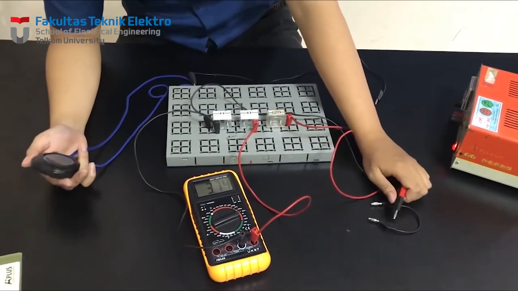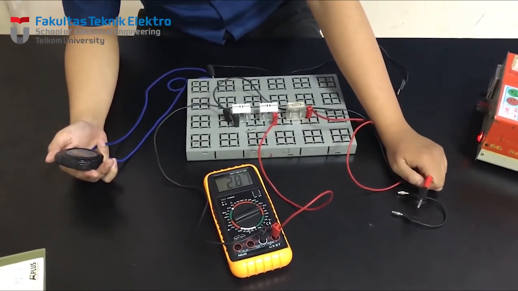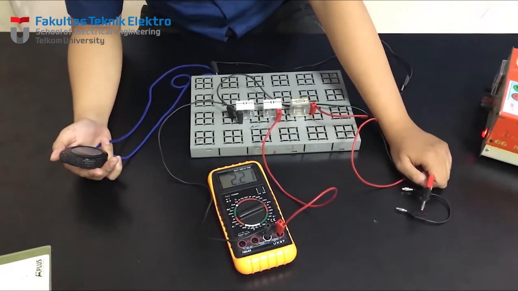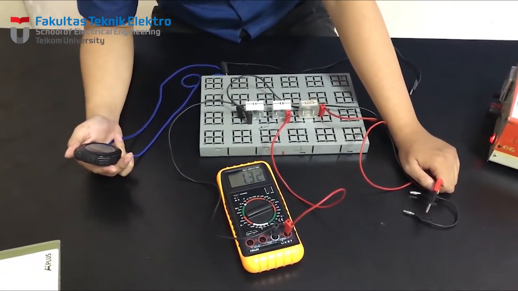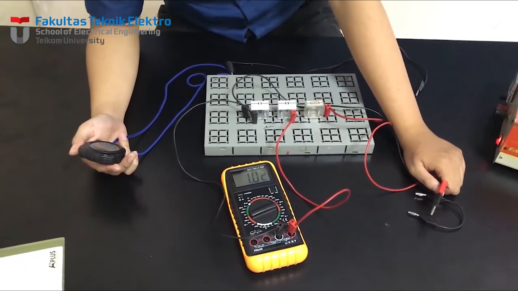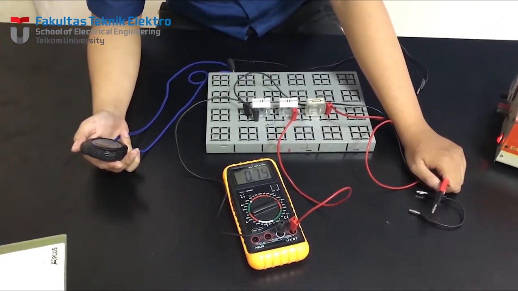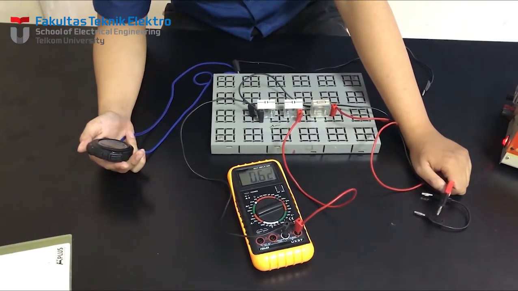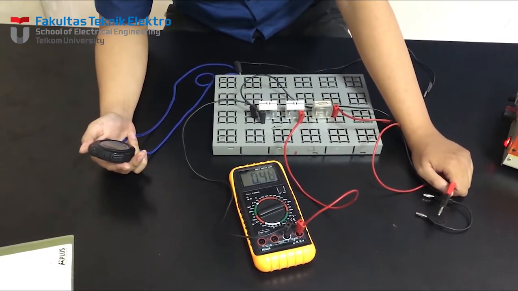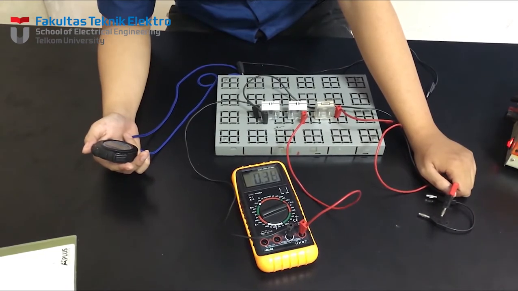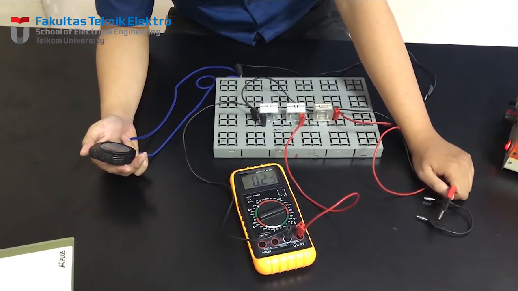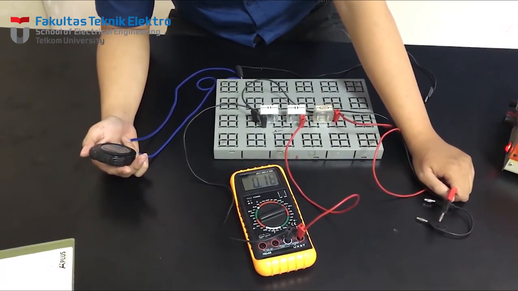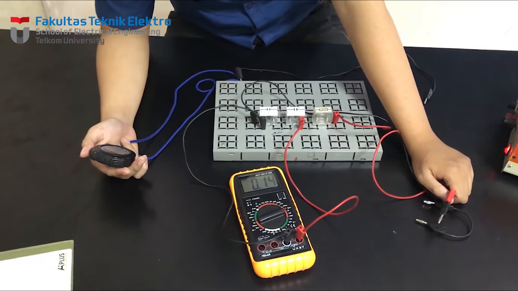On the 10 second, we get 2.23 volt. On the 20 second, we get 0.70 volt. On the 30 second, we get 0.31 volt. On the last 40 second, we get 0.10 volt.